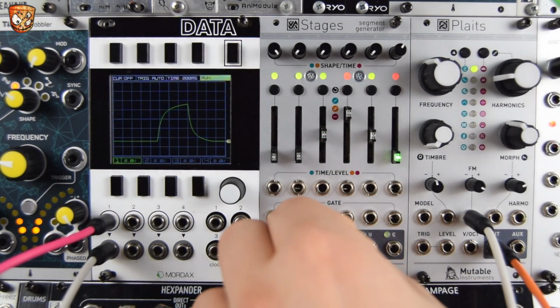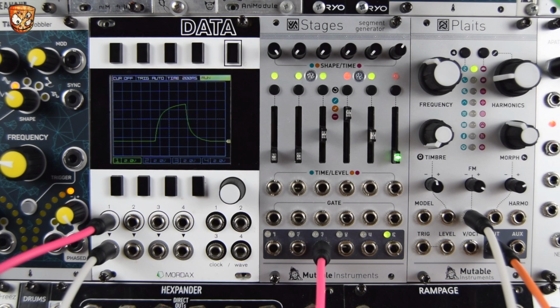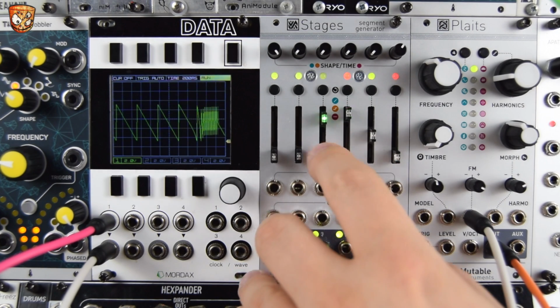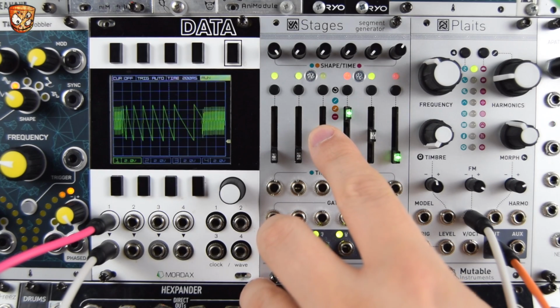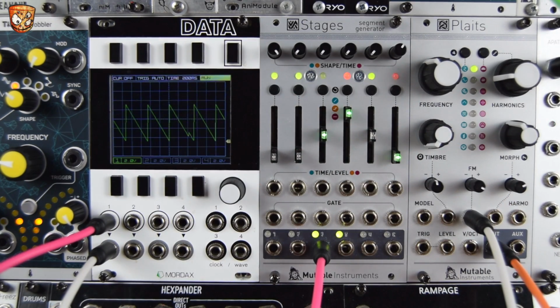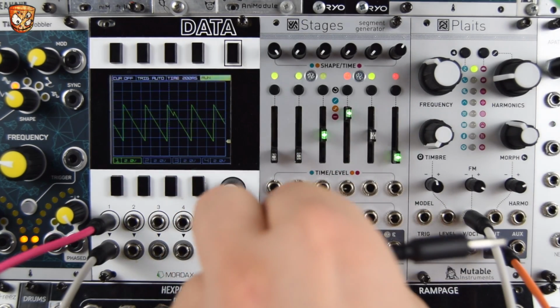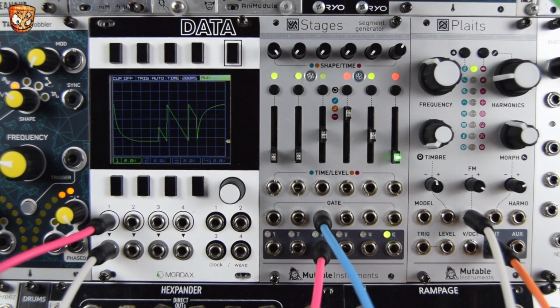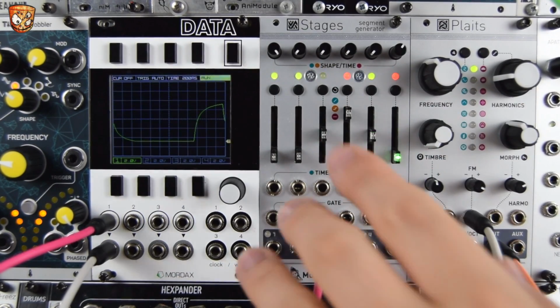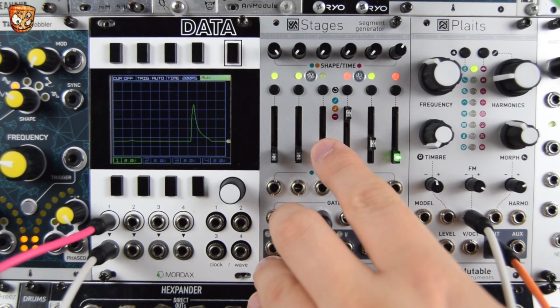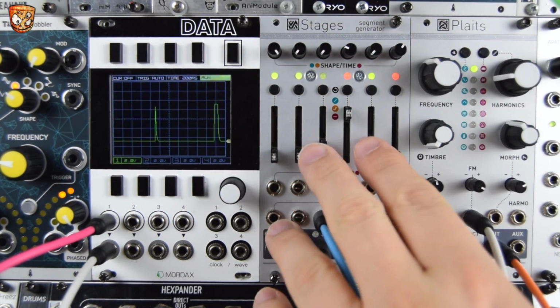Now without the gate, we lose the linking of the channels, so we do need this dummy cable plugged in, but it goes back to the settings. Let's have a hold.